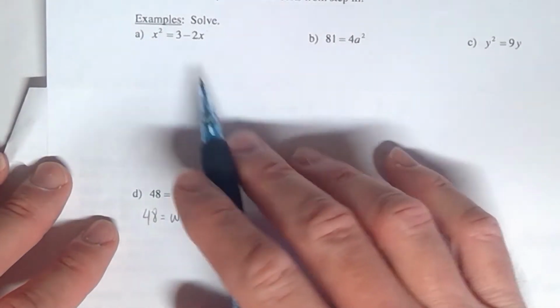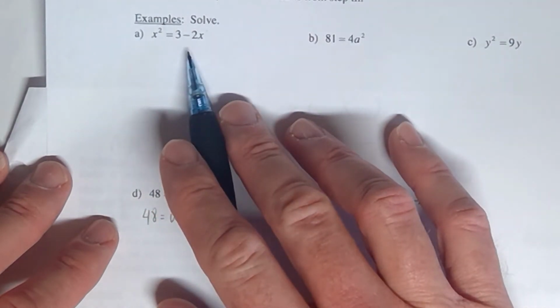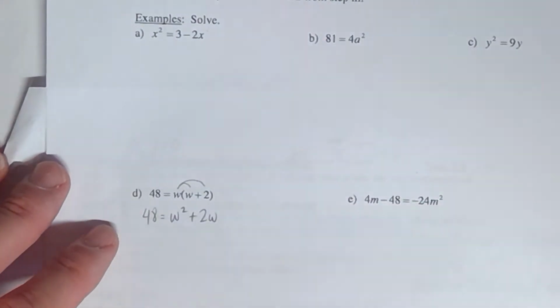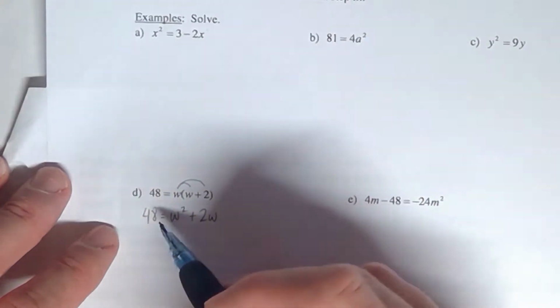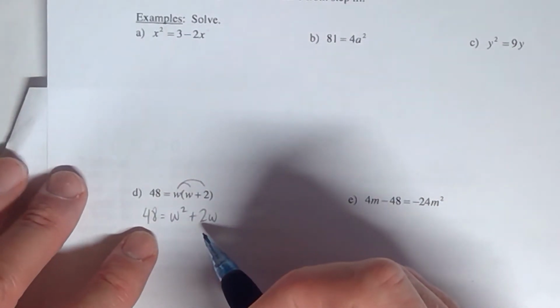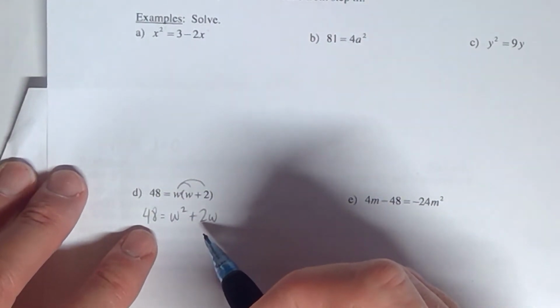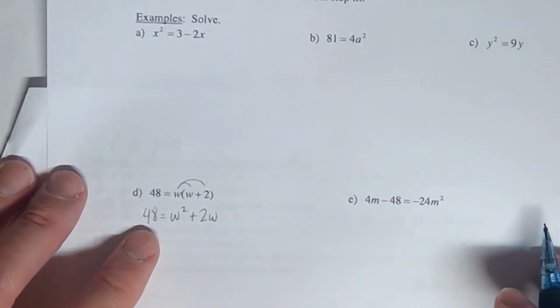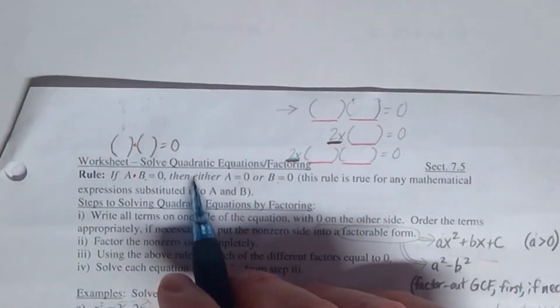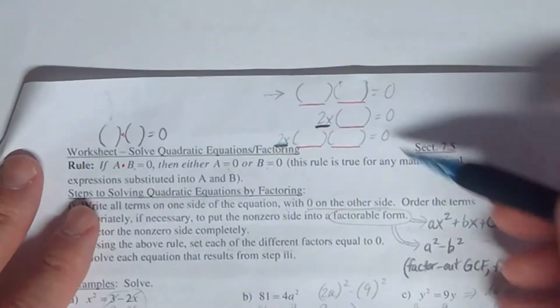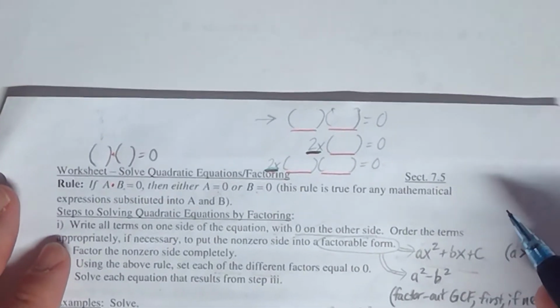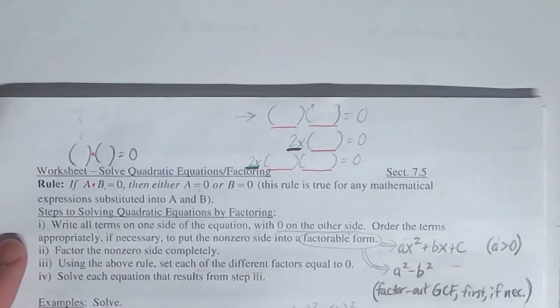But when the highest exponent is 2, after you've got any parentheses cleared out, assuming that it's a polynomial on both sides after you clear out the parentheses, we talked about in the first day of class what a polynomial is. Then in that case, it is what we call a quadratic equation. I know I've got some stuff written here that I'll explain, don't worry. It's some important stuff here.